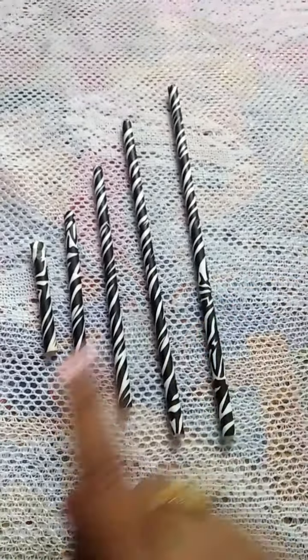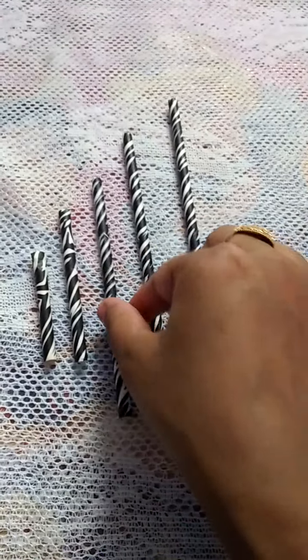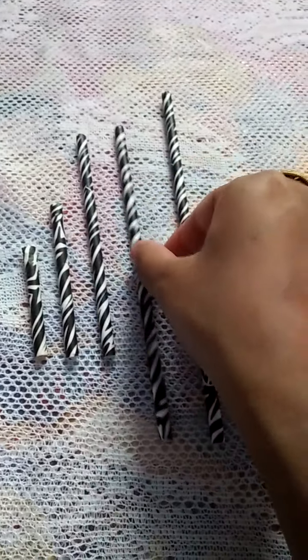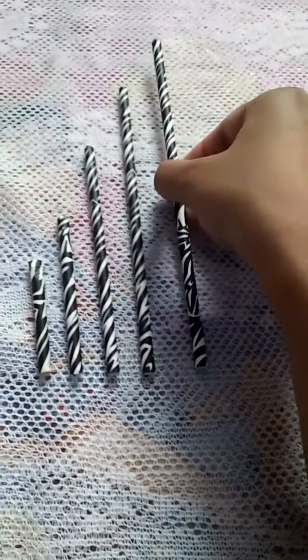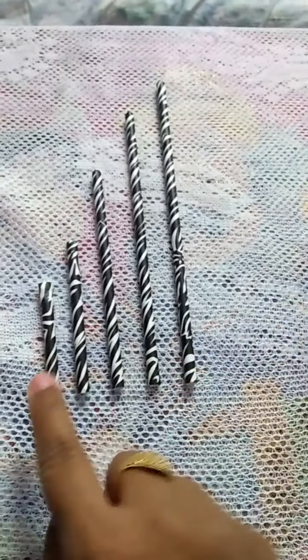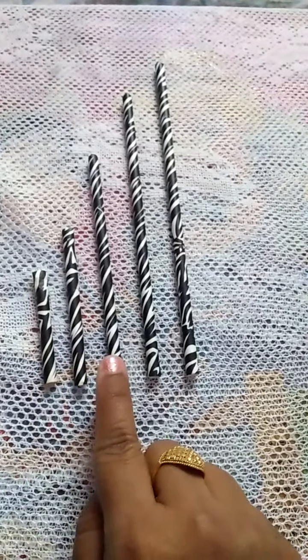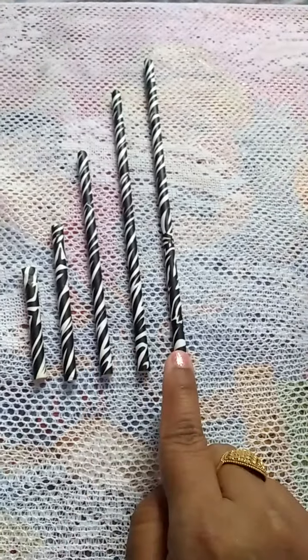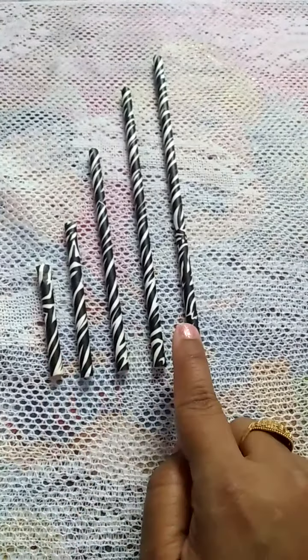Here. Can you see, children? I have arranged these straw pieces in some order. Can you see this order and tell me how I have arranged this? I began with the smallest straw first, then I eventually ended up with the biggest straw last. Can you see the arrangement?